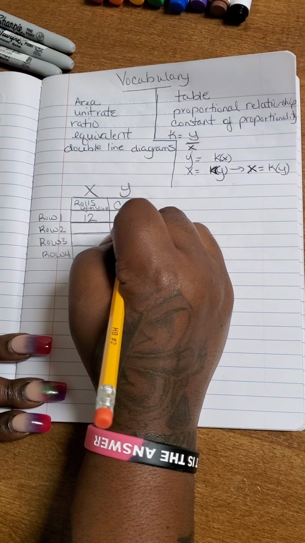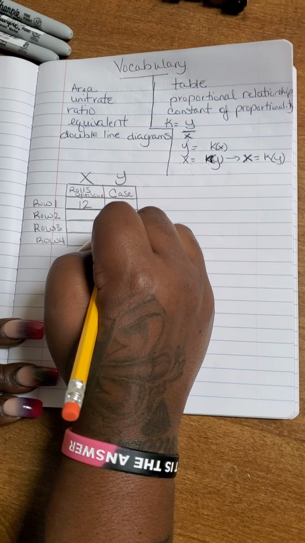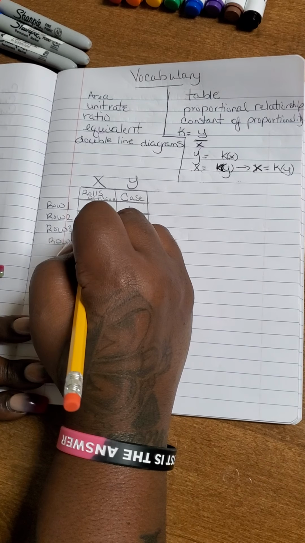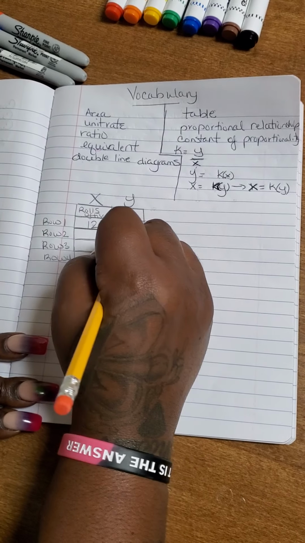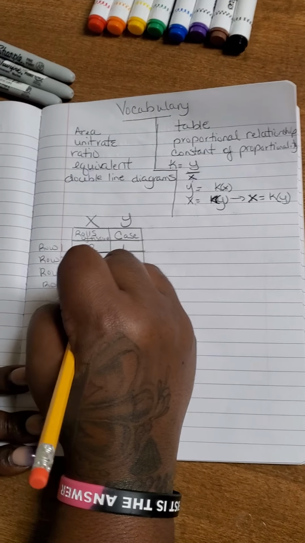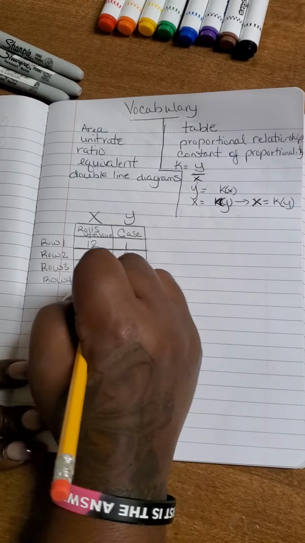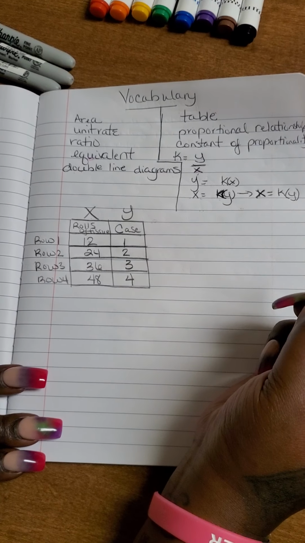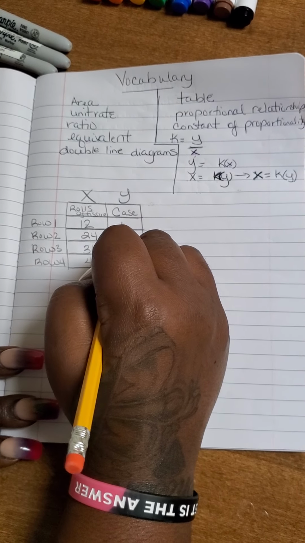So for every one case, it gives you 12 rows of tissue. You got 2 cases, it gives you 24. You got 3 cases, it gives you 36. You got 4 cases, it gives you 48. Just that simple. For every one, you multiply it by 12.